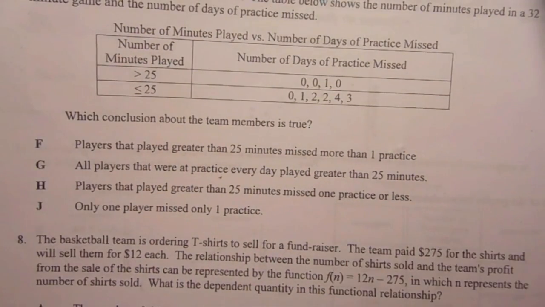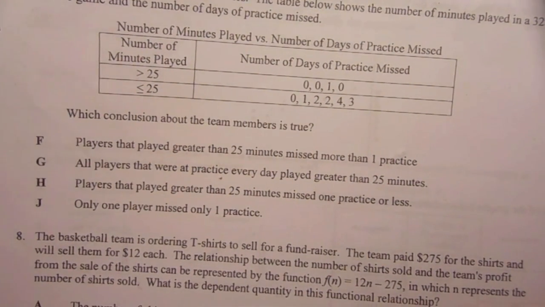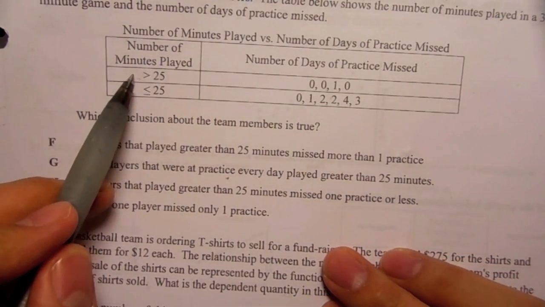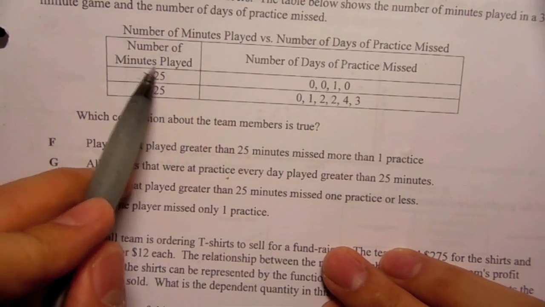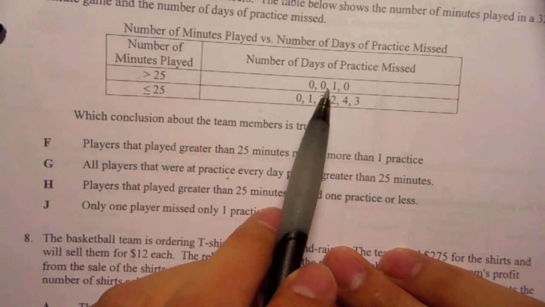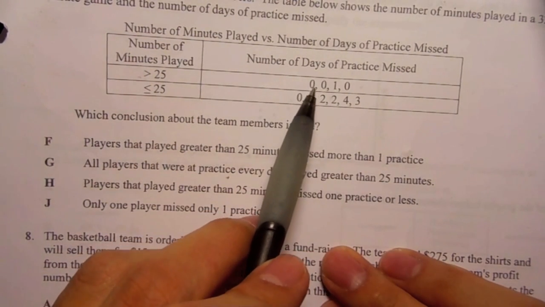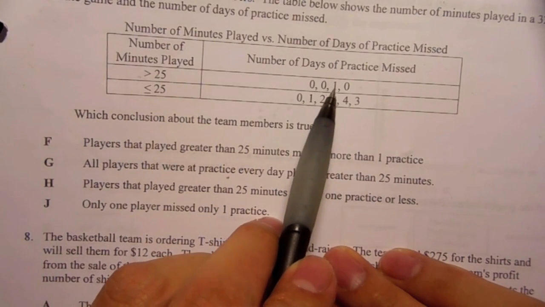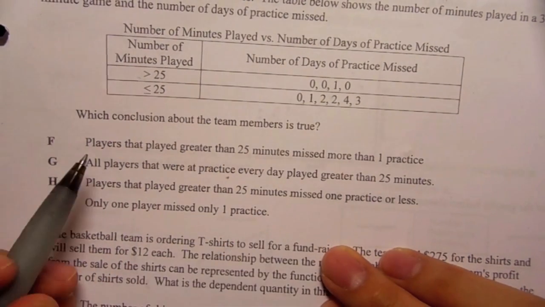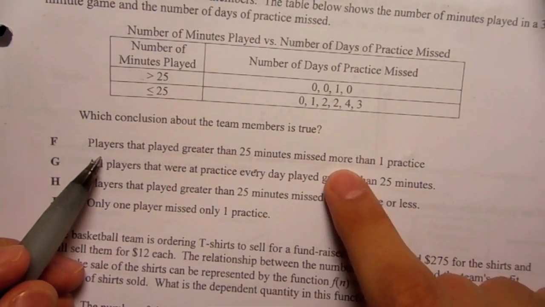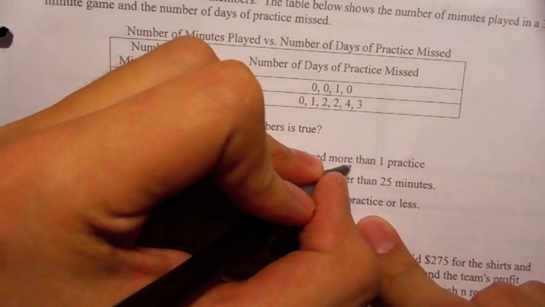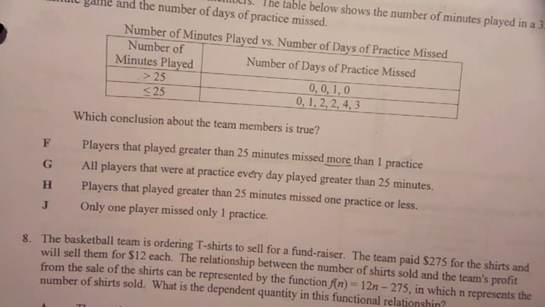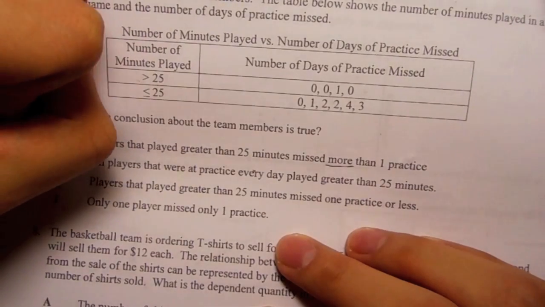Players that played greater than 25 minutes missed more than one practice. So let's look at the top row here, because this is the row that displays more than 25 minutes played. Looking at the number of days of practice missed, there were 4 students. One missed 0 days, another missed 0 days, one of the players missed 1 day of practice, and the 4th one missed no days of practice. So, looking back at the statement, players that played greater than 25 missed more than one, keyword here being more than one practice. In this sense, it would be false because they all missed either 1 practice or fewer. So, answer choice F would be incorrect.